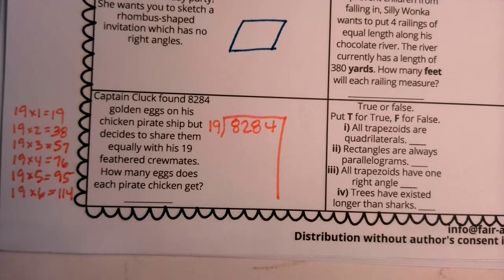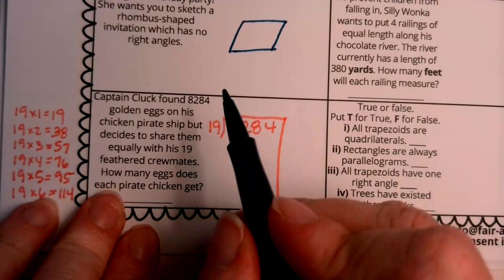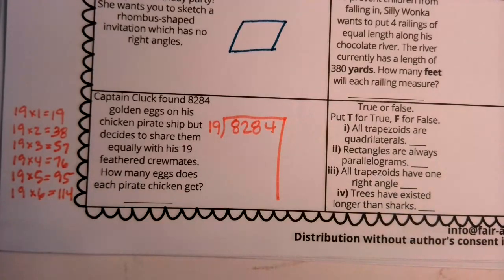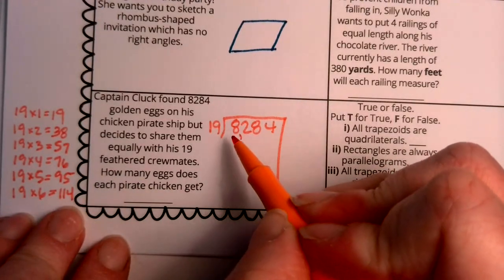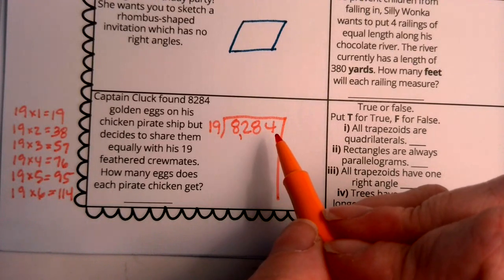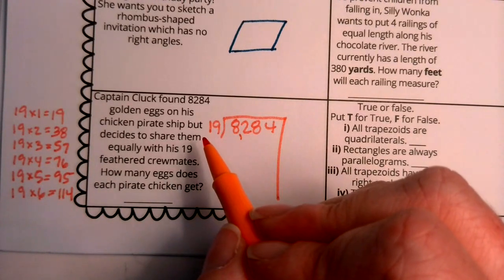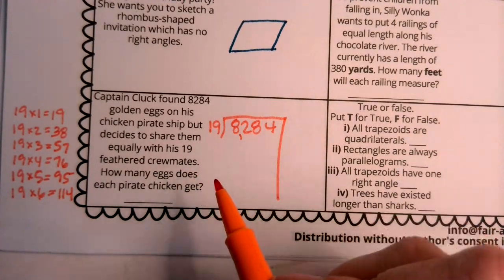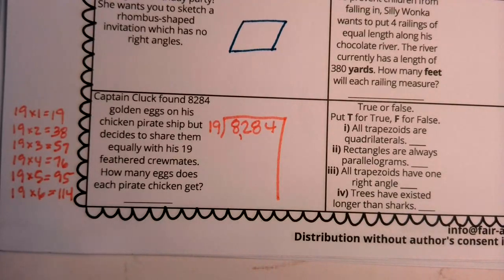What a question. So this is the number of golden eggs that were found, right? So he found 8,284, and he's going to share them equally with his 19 feathered crewmates.